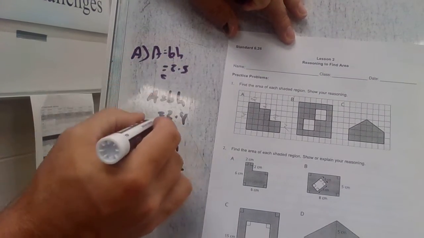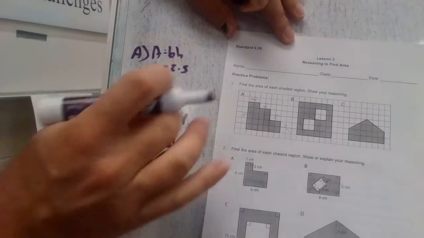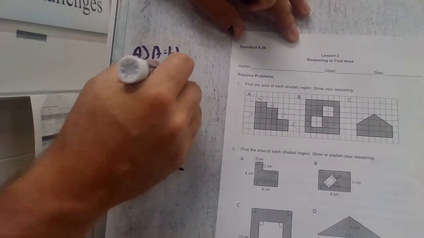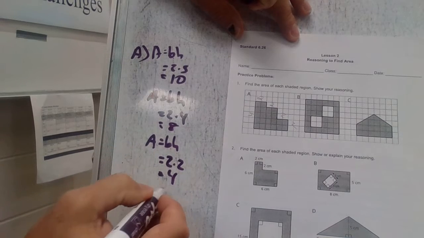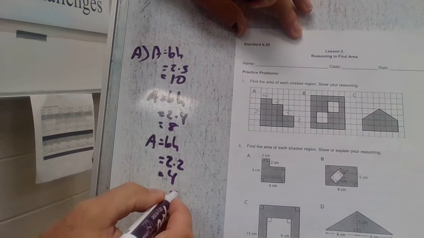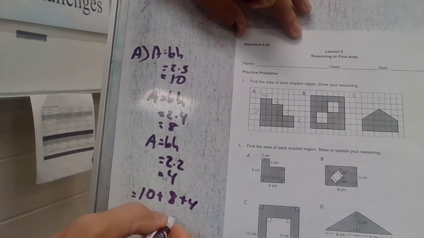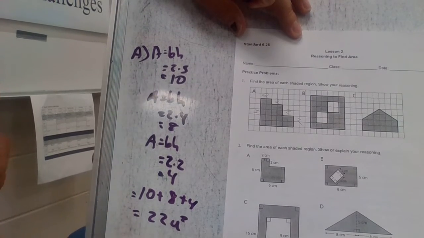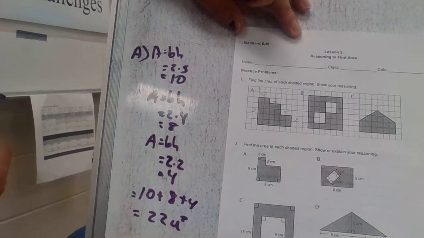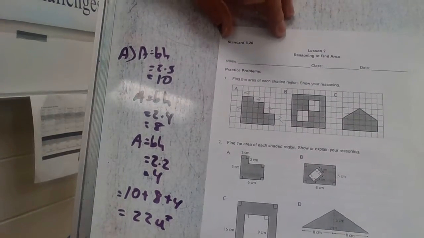Now, we'll solve each one of those, and since it's all one shape, you've got to add all those up. So it's a 10, that's an 8, that's a 4. So 10 plus 8 plus 4, 22 units squared. Okay, so we did that. All right, now we're going to move on to B.